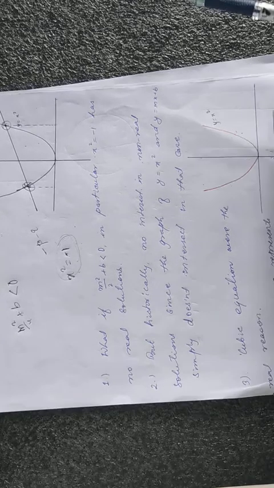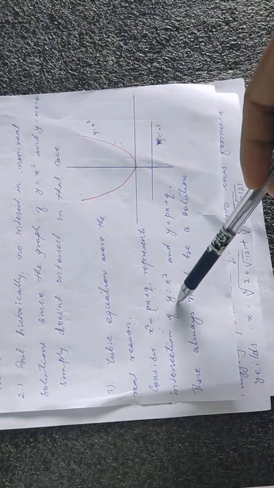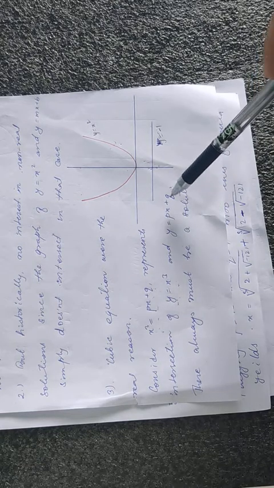But the main reason why complex numbers developed is the cubic equation. If we consider a cubic equation, x cube equal to px plus q, and represent y equal to x cube and y equal to px plus q, this figure shows that this equation must always have a solution.